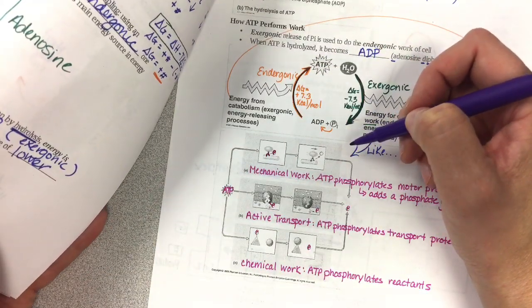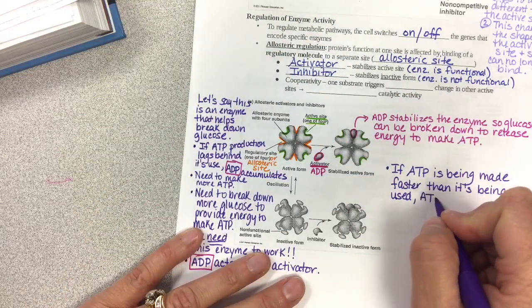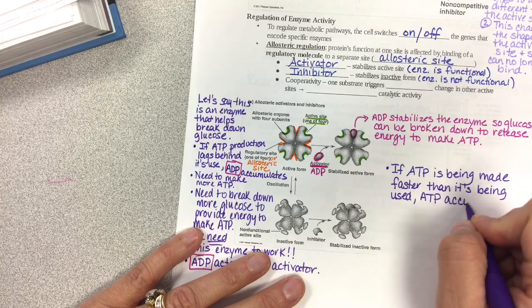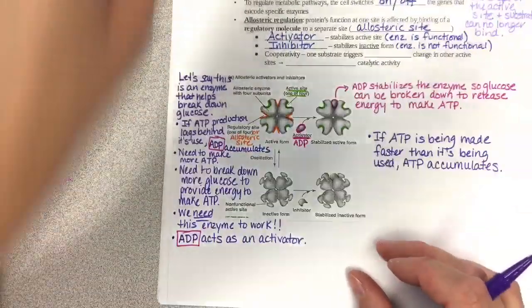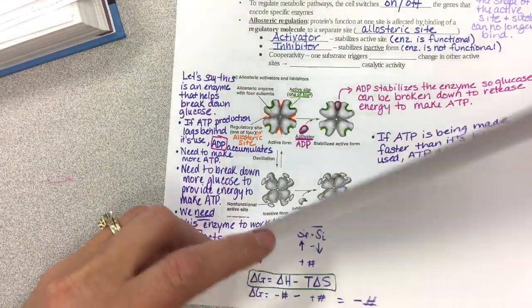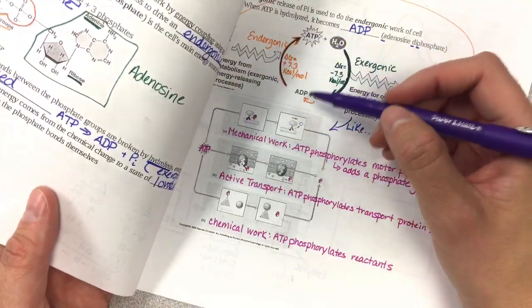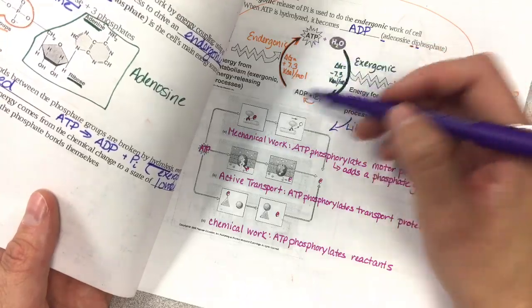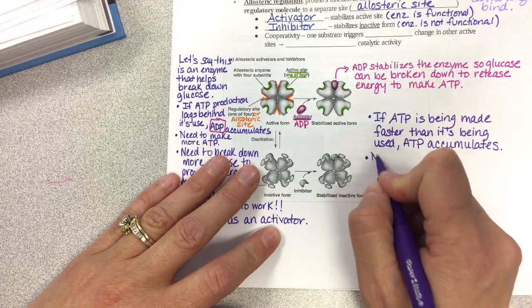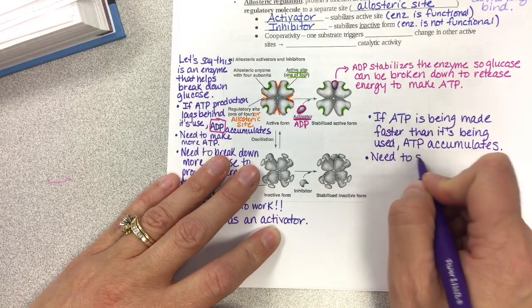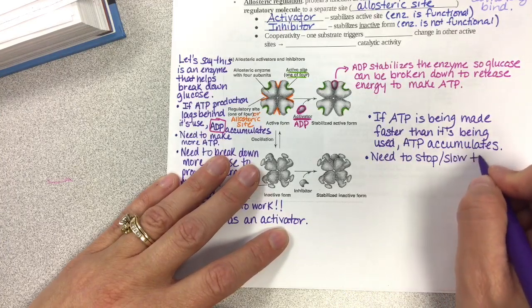What's going to accumulate? ATP is going to accumulate. So therefore, let's write ATP accumulates. So what do we want to happen? We want to slow the process down of making ATP. We want to slow this part down, because we are not breaking down as much, so we don't need to make as much. And so we need to stop making ATP, or slow the making of ATP.